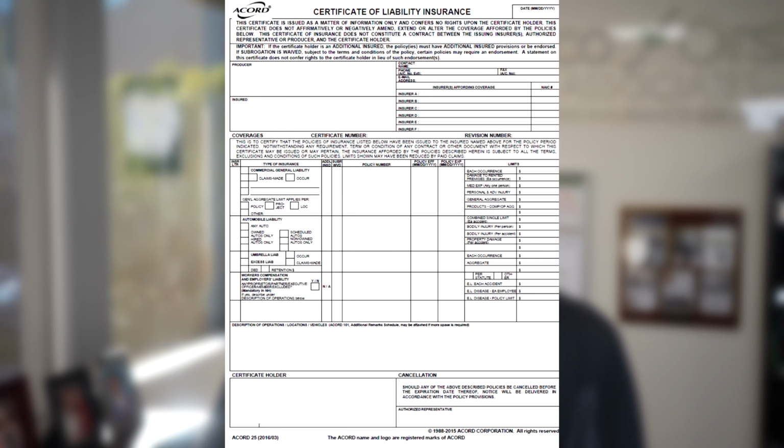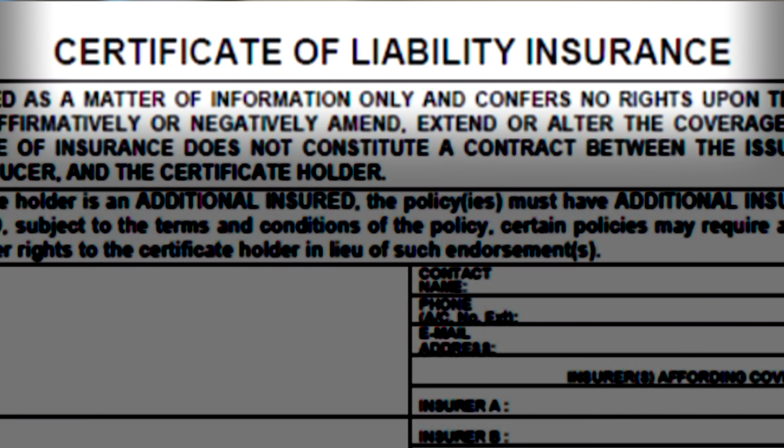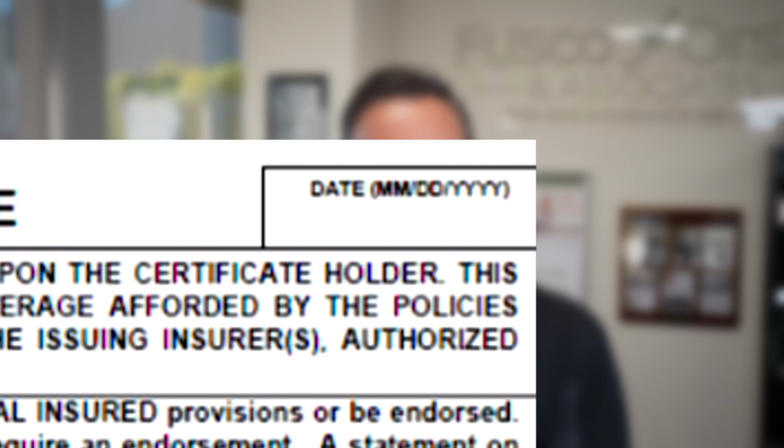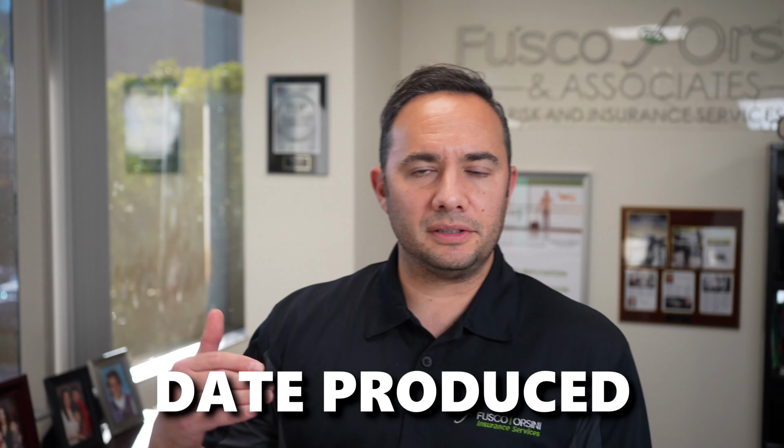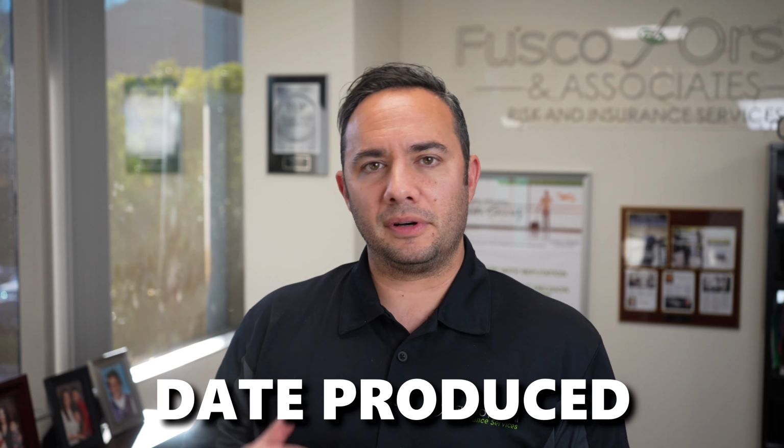The first thing you'll want to do is when you pull up the ACORD 25, on the top it's going to say Certificate of Liability. Remember, this document is going to show all of the different liability coverage that an insured may carry. So starting on the top right, you're going to see a field for the date. That's the date the certificate was produced. That's important because if you see an older date with newer policy numbers or effective dates, it may be something that you might look out for, maybe a red flag.